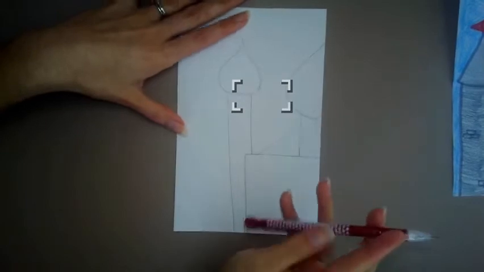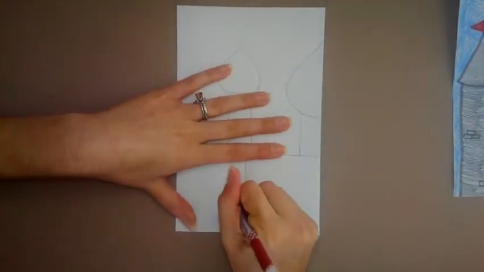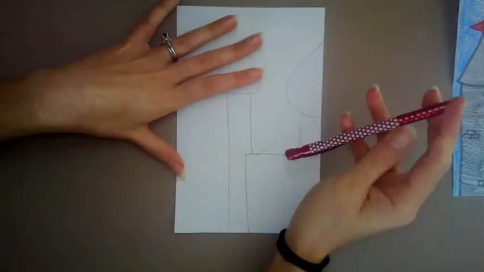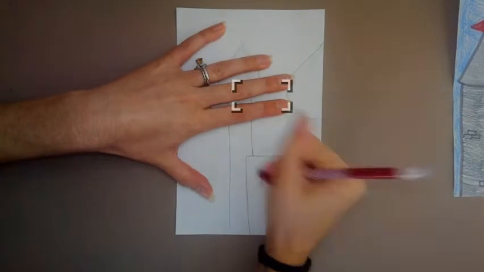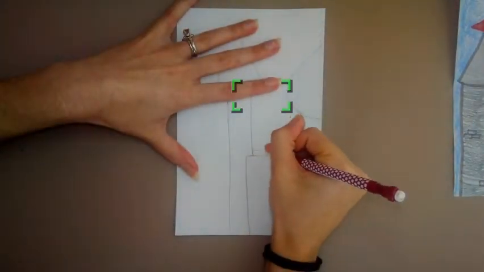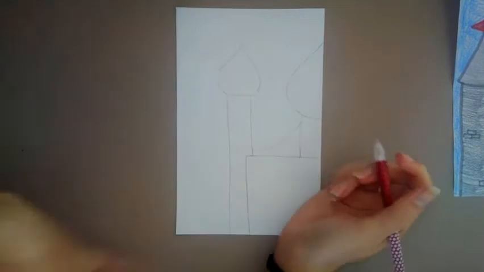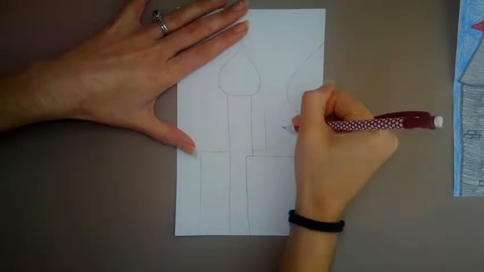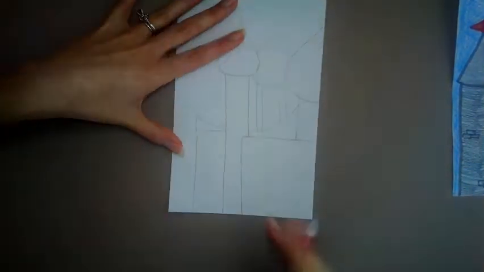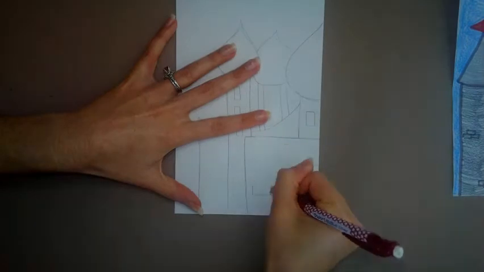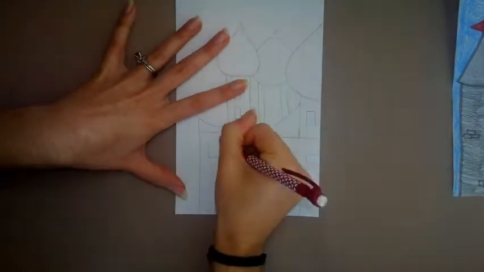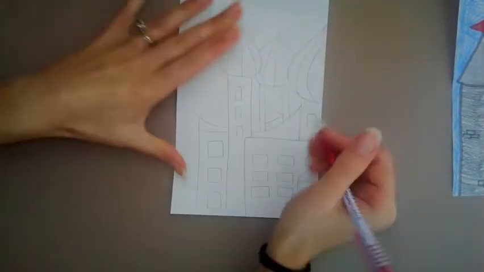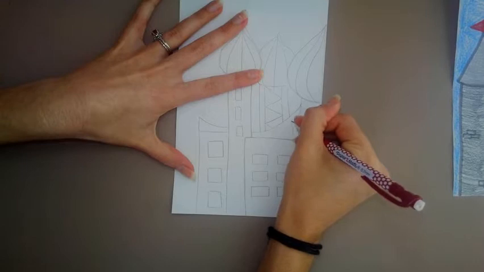So I'll add a tower there. I think this is a little crooked. So now, actually, put this here.